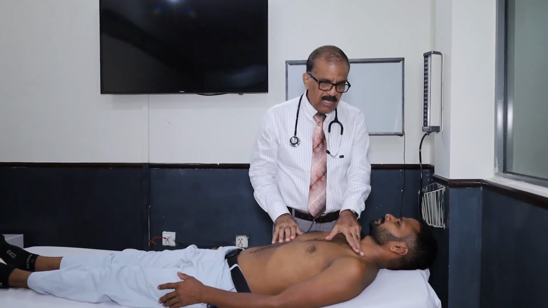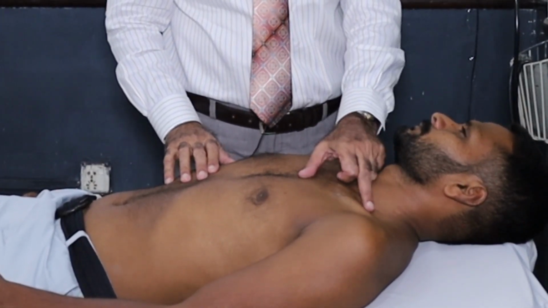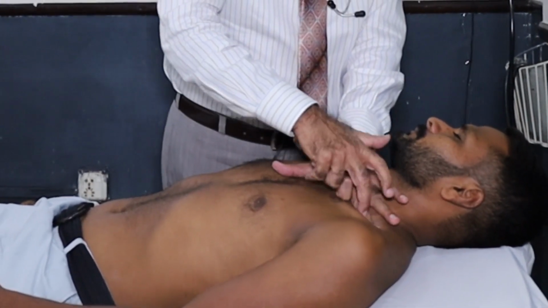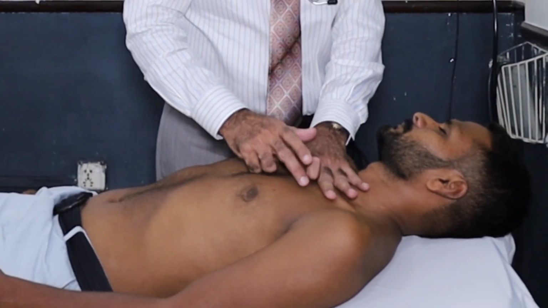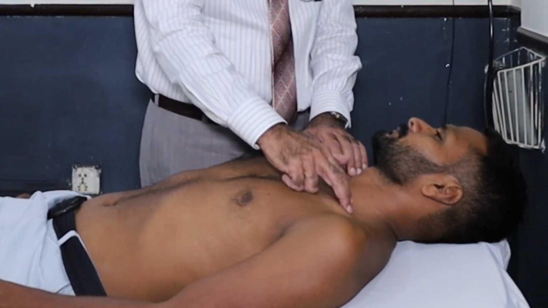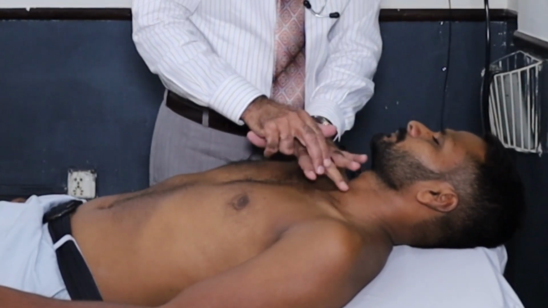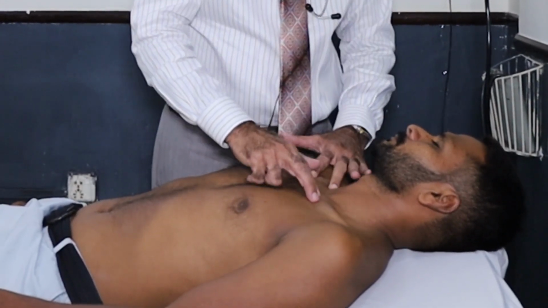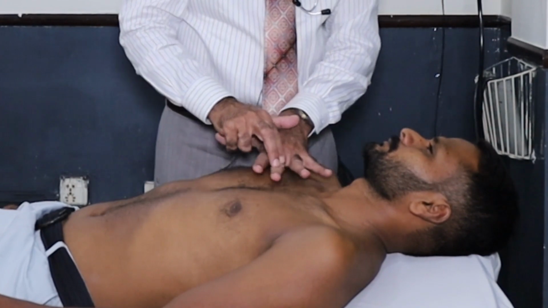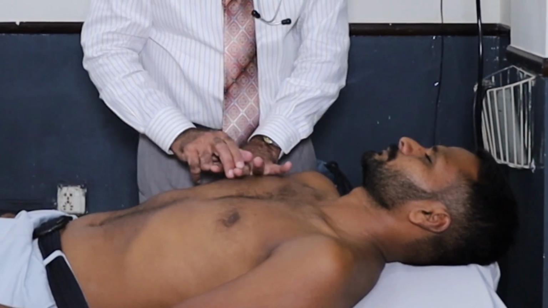So maybe I can start percussion from here. This part, which is above the clavicle, is actually part of the lung. So typically we start from here like this. We start from above and come downward, and ideally you should be comparing both sides, like this one, this. Maybe then I can percuss on the clavicle. We are actually comparing both sides.